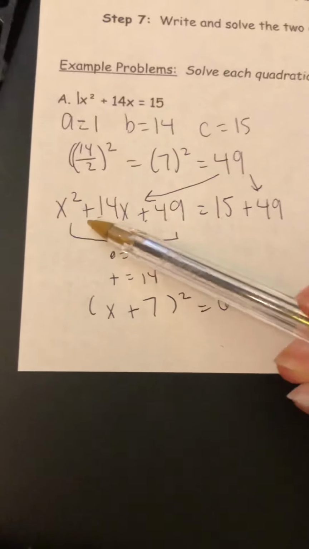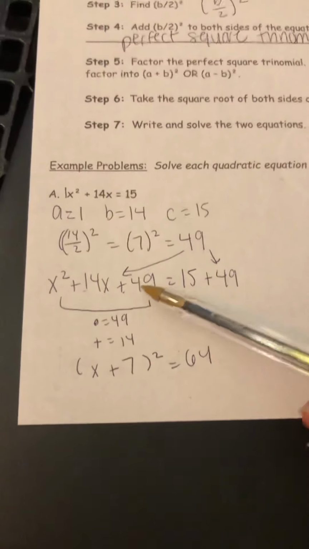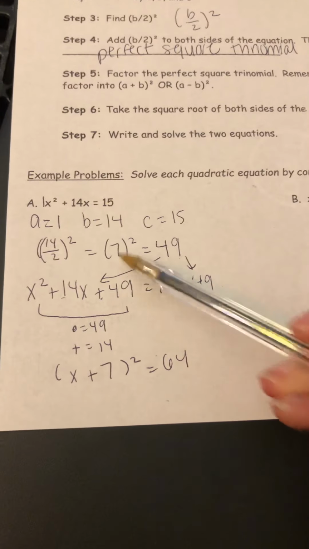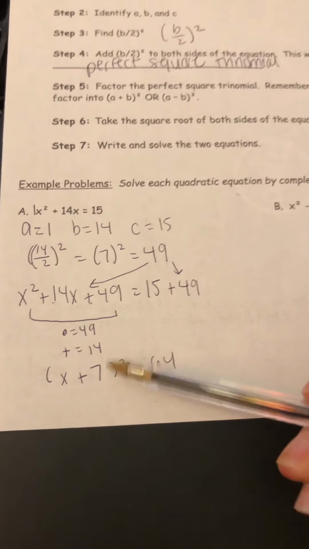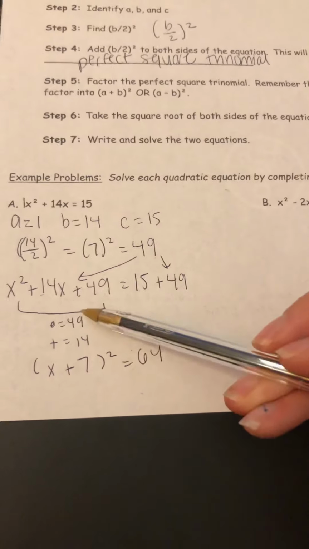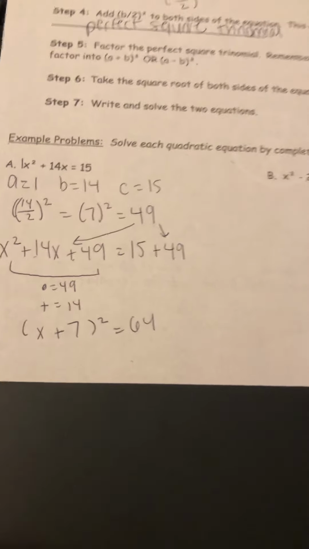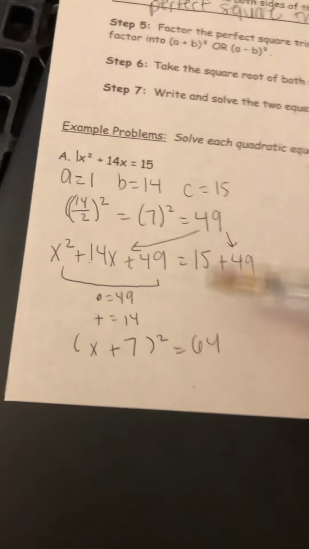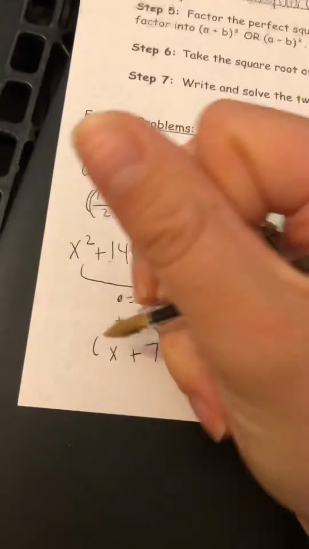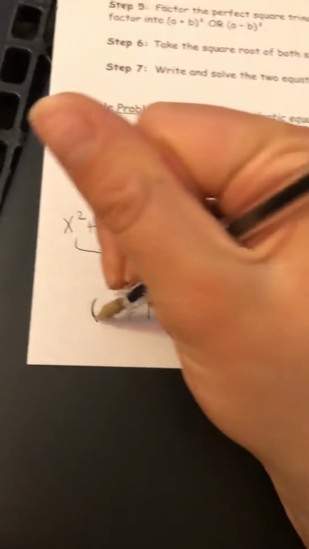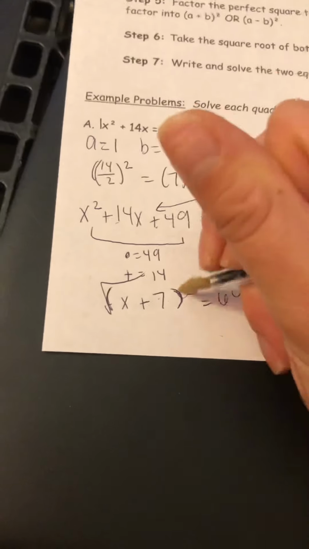So I factored this because I know it's a perfect square trinomial, because 7 squared is 49. So notice that that's the number that came down here too. And I have a plus b because I have two addition signs. Okay, that should be a little bit of a review from a couple weeks ago. But if it helps you to know that that is a number that came down here, okay? All right, now I need to take the square root of both sides to get rid of this square.